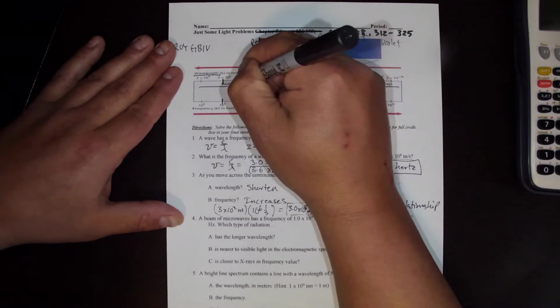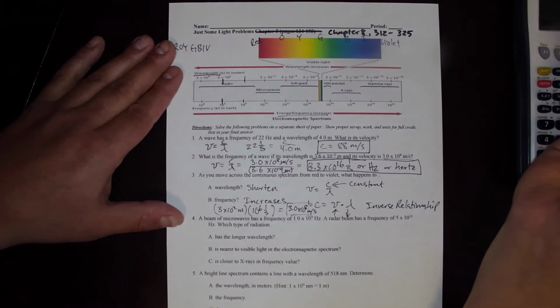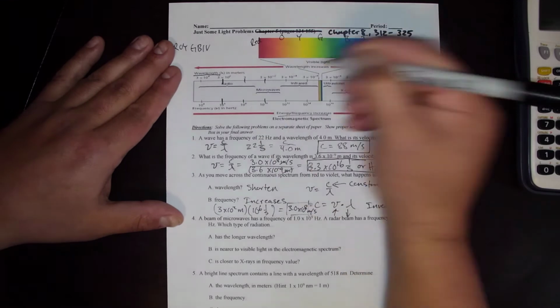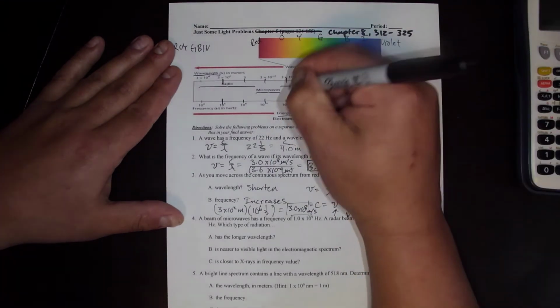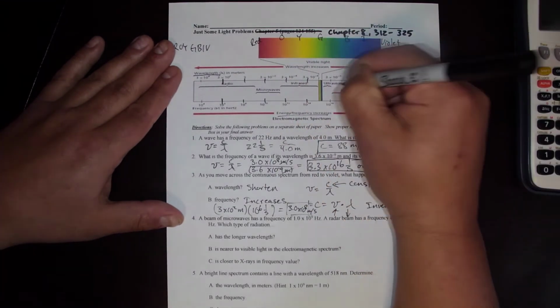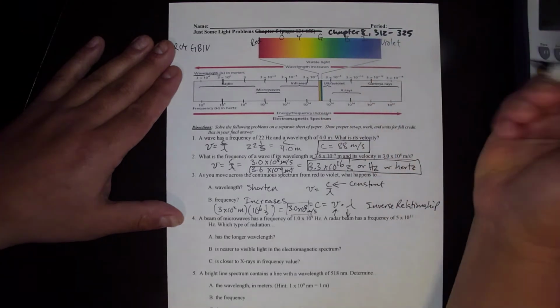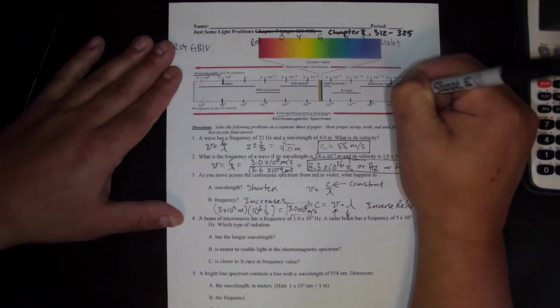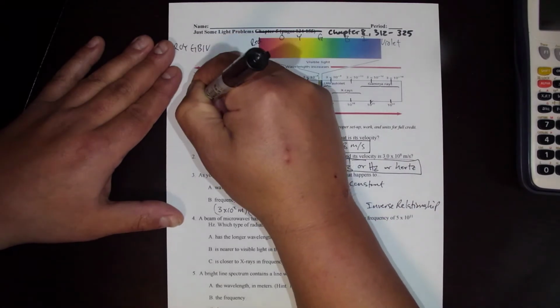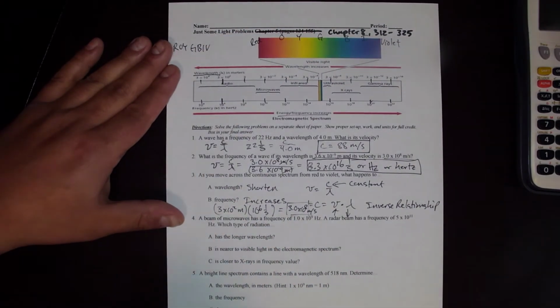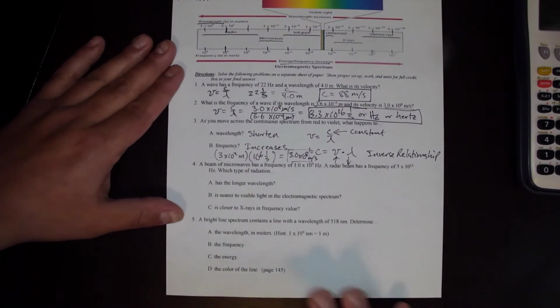So if you're talking about this point and that point, speed of light; this point and this point, speed of light, so on and so forth. Any place on this, you're always going to get 3.0. If you multiply the top number by the one that's down in the bottom, you're always going to get 3.00 times 10 to the 8th meters per second. Kind of nice. All right, number 4.